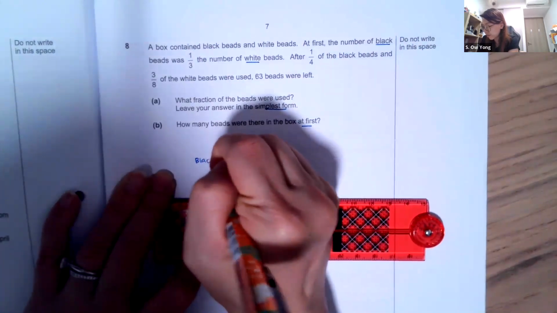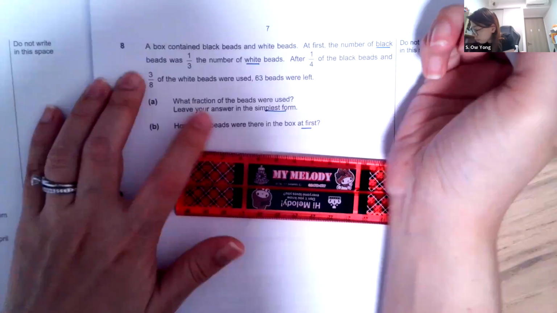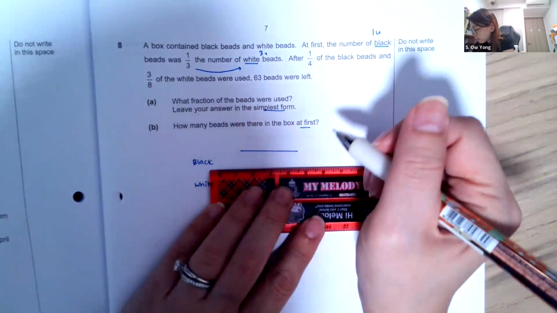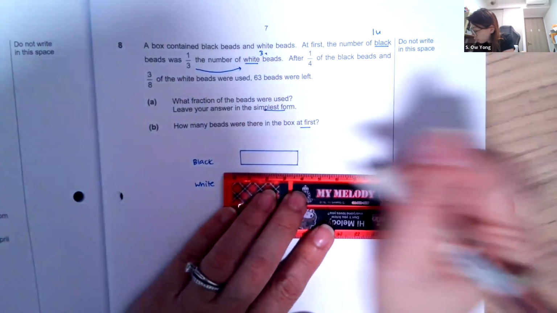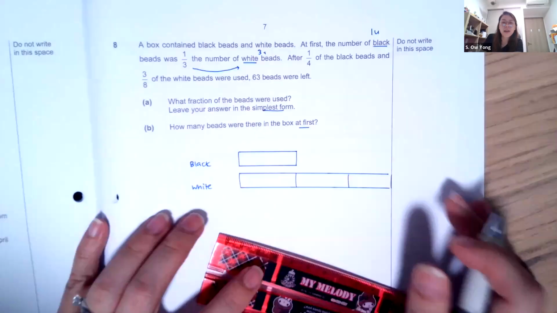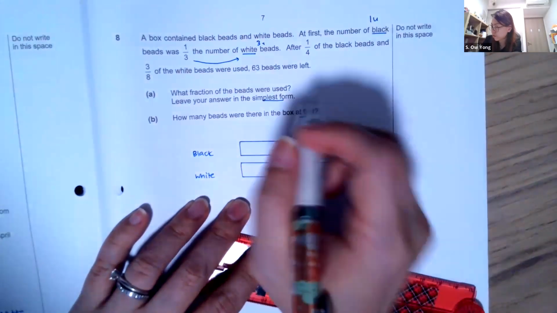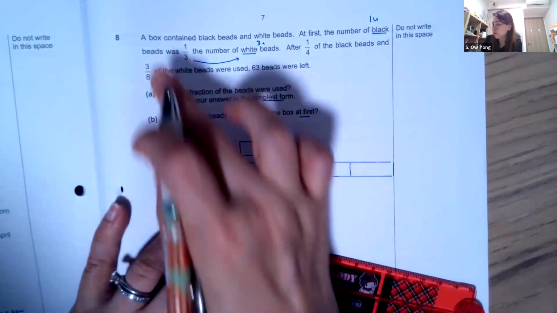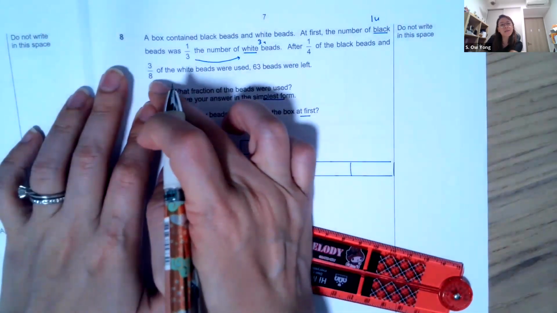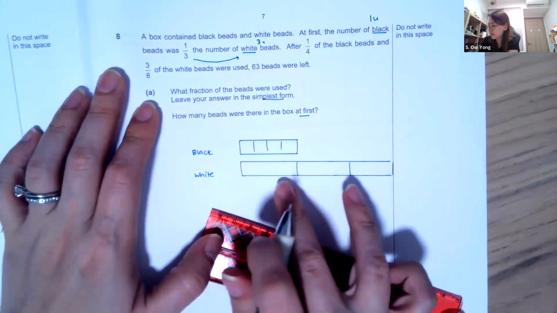Black, white. I'm going to draw it bigger. This means that the black is 1 unit, or the white is 3 units. So I'm going to draw 1 unit for the black. Then I'm going to draw, not drawn to scale, 3 units for the white. Okay, then they say after 1/4 of the black, meaning this one part, I'm going to cut into 4. And 3/8 of the white. Now this is the issue. I have 3 parts here. How to actually cut into 8? How do I cut 3 into 8?